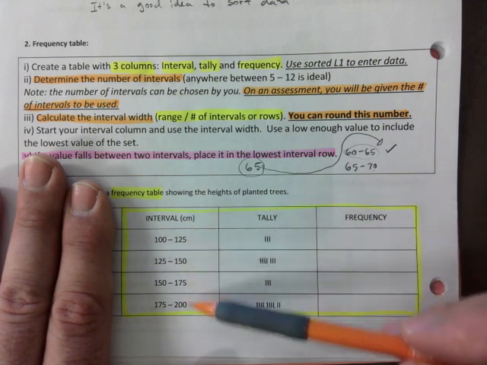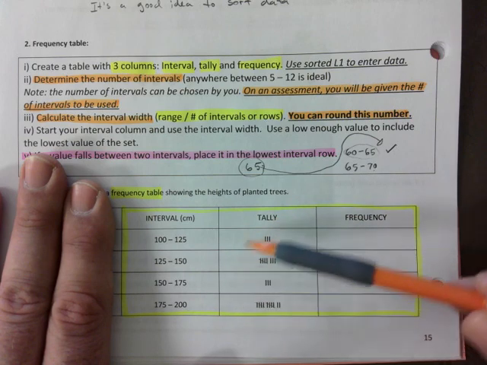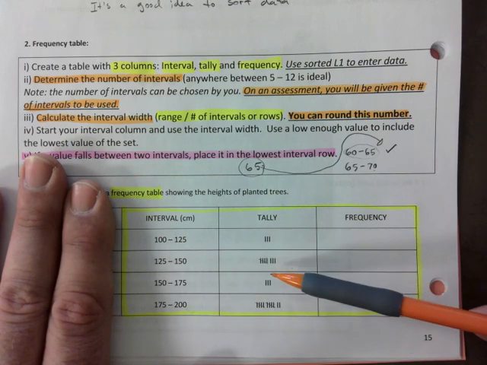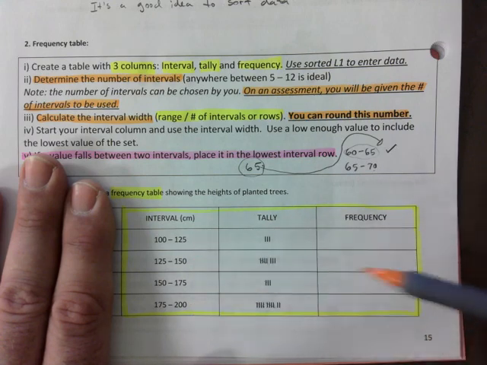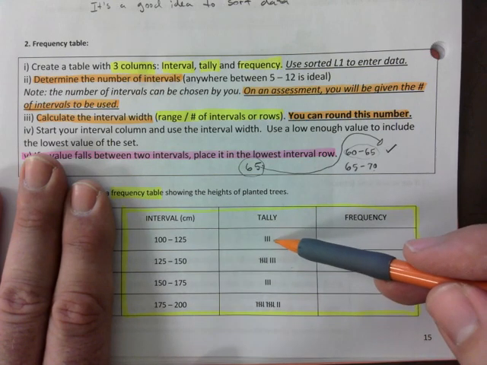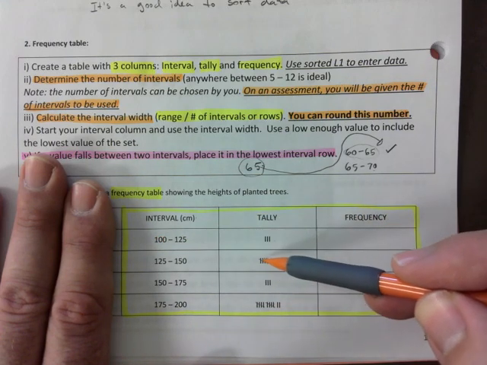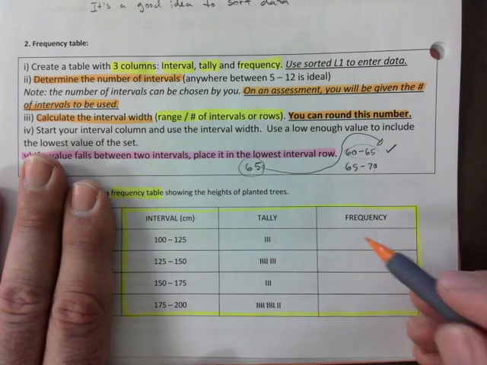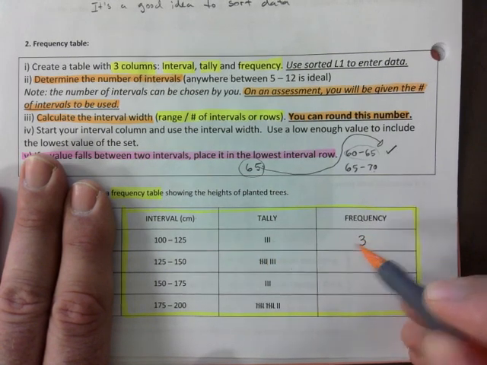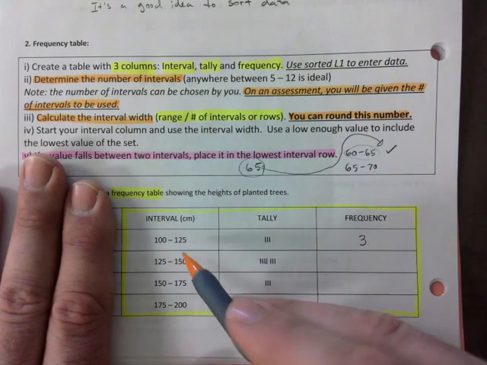You have the interval, you have the tally. This is where you count as you go through your data set. You count how many fall in each one of these widths. So you happen to have 3 that are between 100 and 125 centimeters. You happen to have, this is 5, right? 5 and 3, 8 that follow. So the frequency means you have 3 trees or plants that fall between 100 and 125.